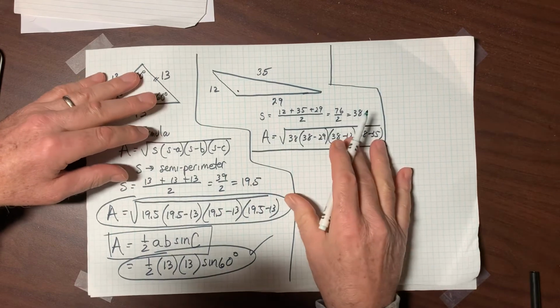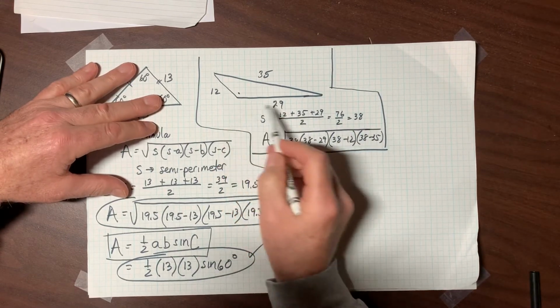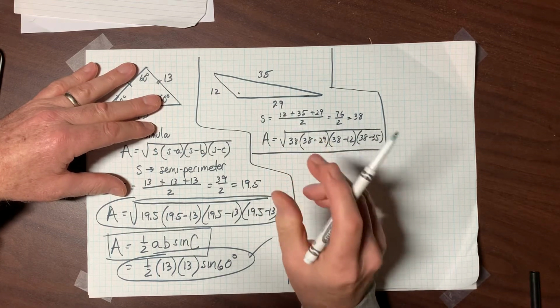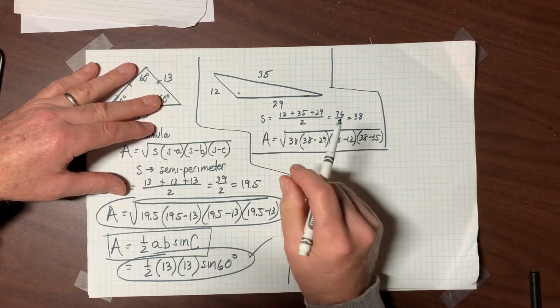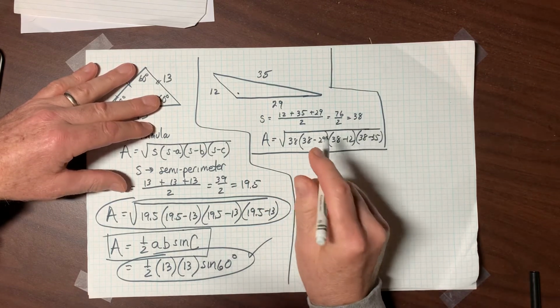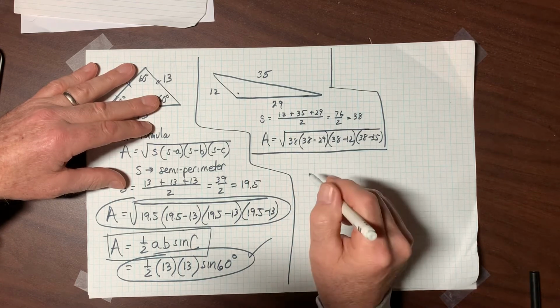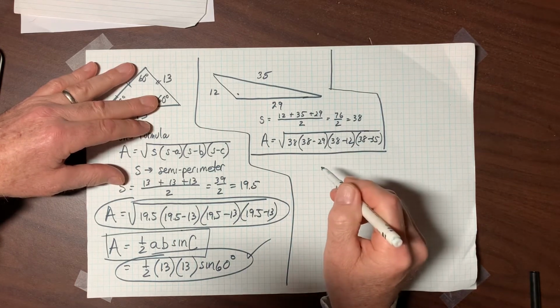Heron's law seems like it's a cool thing, but if these numbers that represent the lengths of the sides are unfriendly numbers, let's say they're real long decimals or some sort of weird fractions, then using Heron's law becomes rather cumbersome, just to enter all those ugly numbers into your calculator.